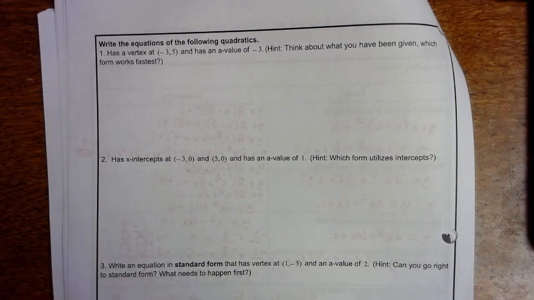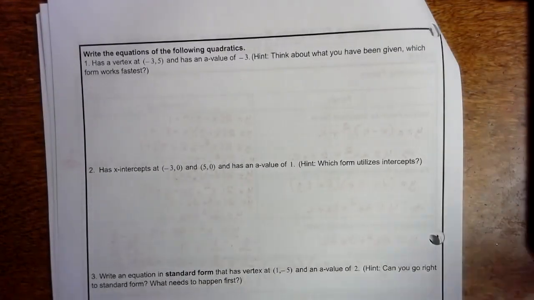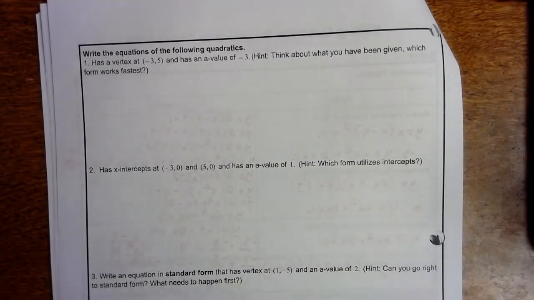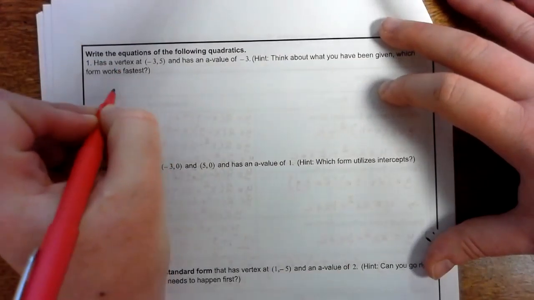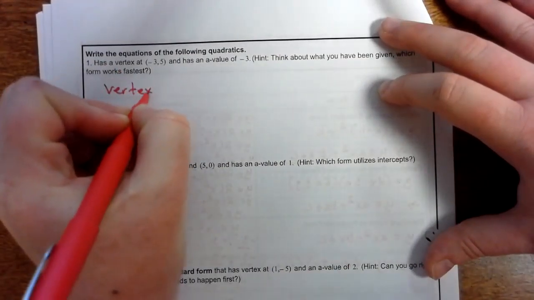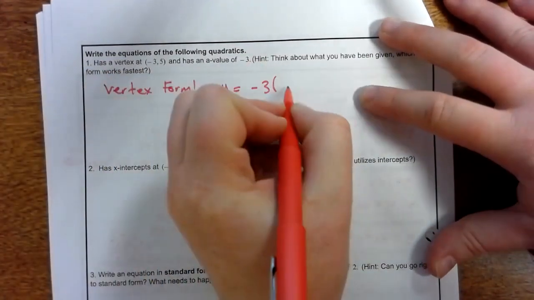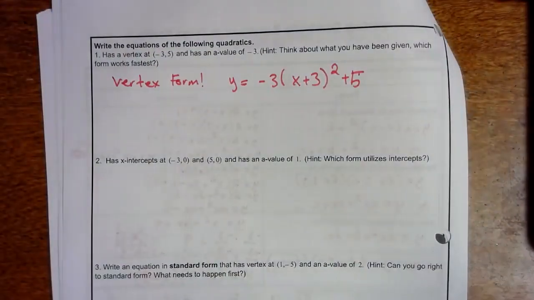This is another way we can ask these questions with small word problems. So it says, write the equations of the following quadratics. Unless I specify the type of form I want, you can write it however you want. Has a vertex at -3, 5 and an a value of -3. So with the ingredients given, an a value and a vertex, I would say that vertex form is the fastest. Y equals -3, x plus 3 squared plus 5. Done.